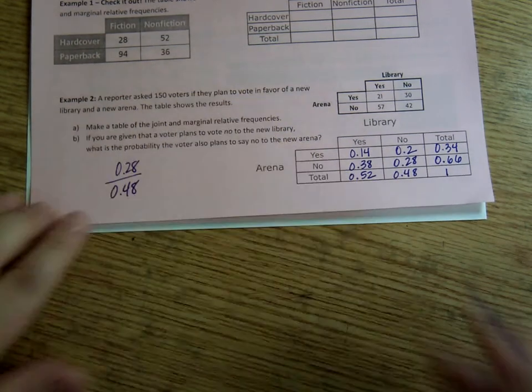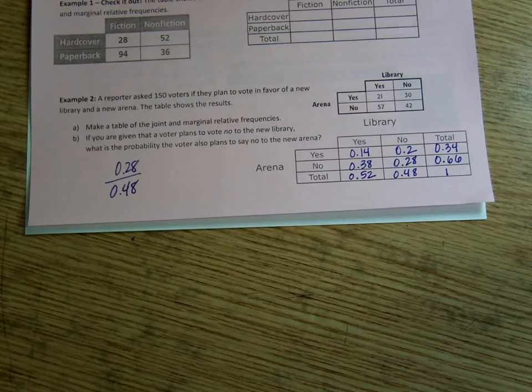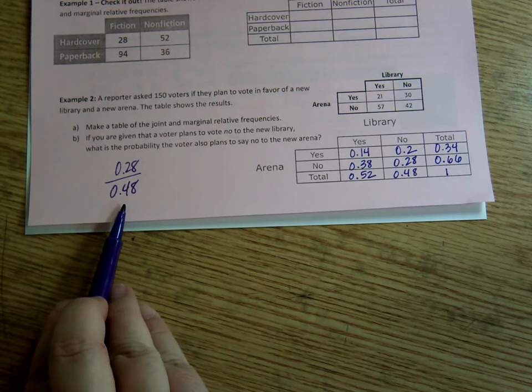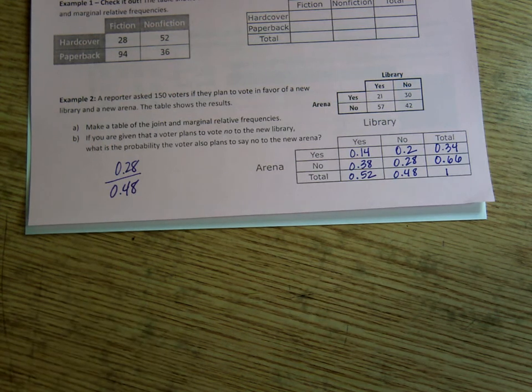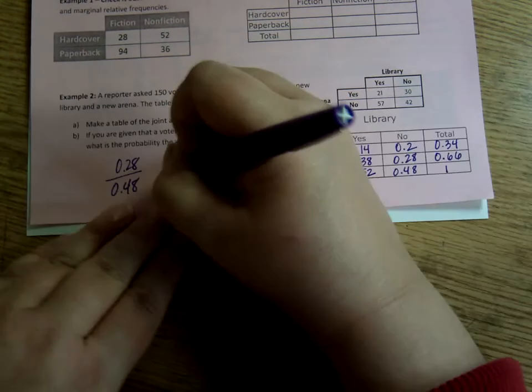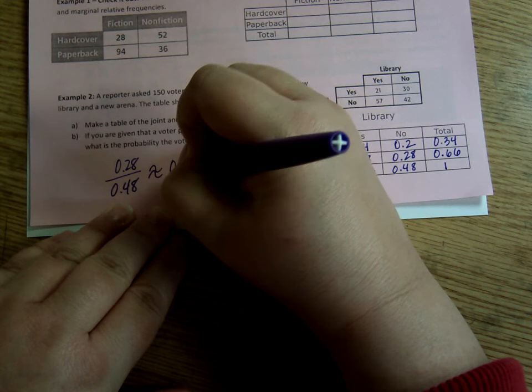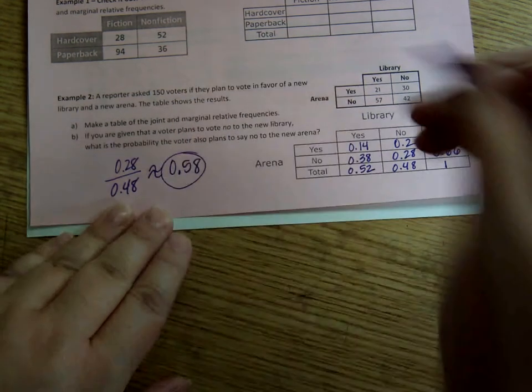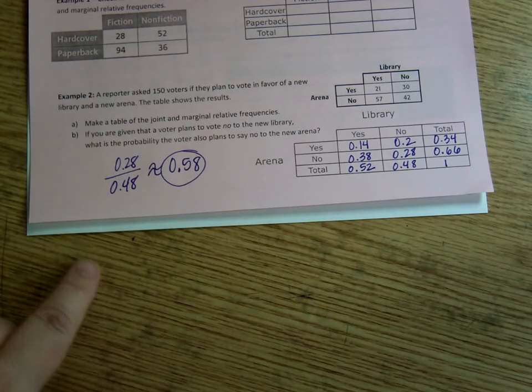So the second they say given a voter plans to do blah, blah, blah, or given a person hates broccoli, or given a person is a child, that means you're narrowing it down to only that row or only that column, which means your bottom number in your probability problem is going to be the total for just that row or just that column. In other words, your bottom number is going to be a marginal relative frequency. So 0.28 divided by 0.48 gives me 0.5833, and I'm going to say that's the probability that the person is also going to say no to the new arena.